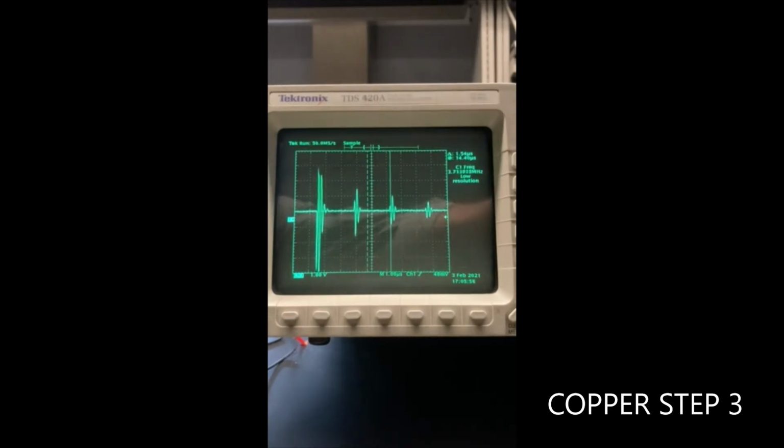For copper step number 3, again you can see the increased delay or the increased delta between the pulses. Again, we position one vertical cursor on the first pulse and another vertical cursor on the second pulse. And from this we can calculate the delay between the two pulses. That delay will be the same between all the pairs of pulses.